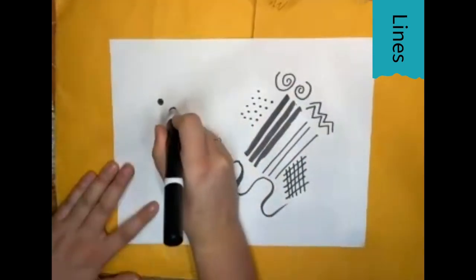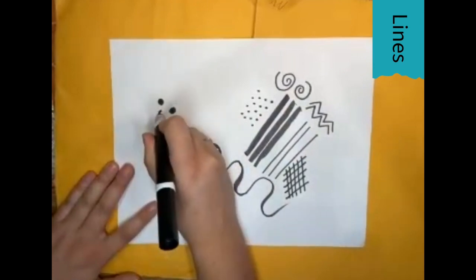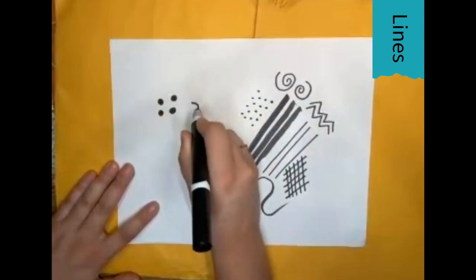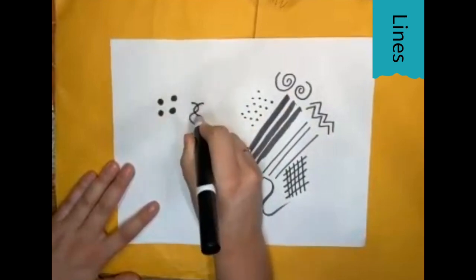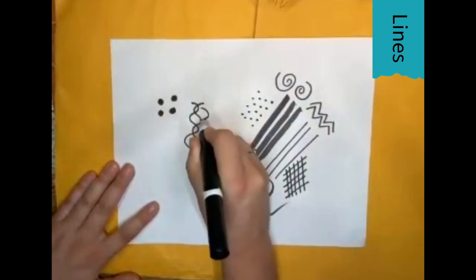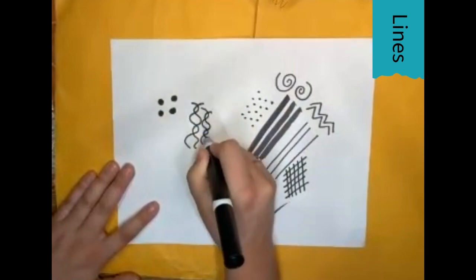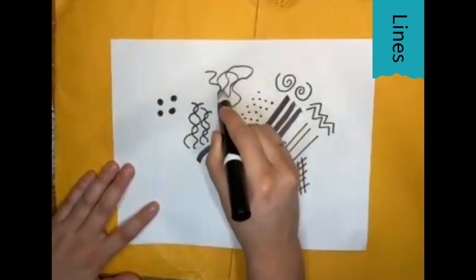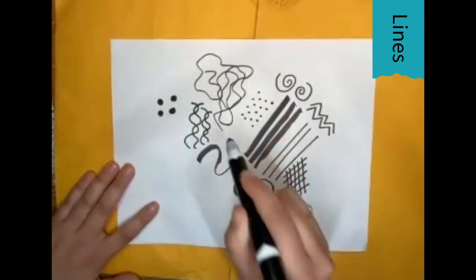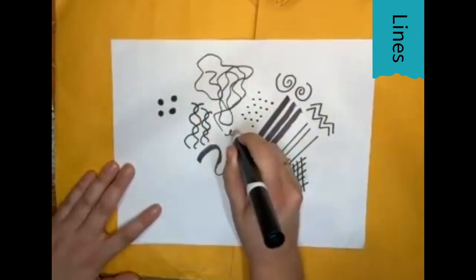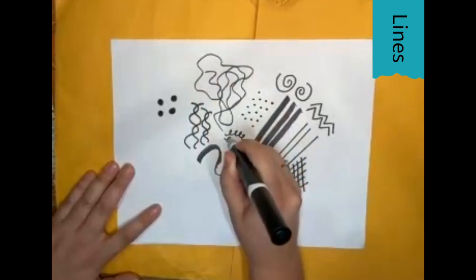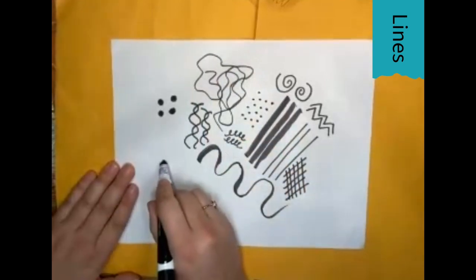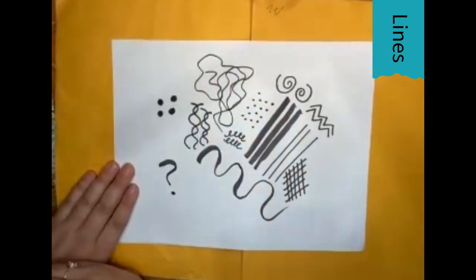I like to draw a circle and fill it in to make a bigger dot. Now I'm going to make up my own line and make squiggly lines that overlap each other. You can also just scribble, and that creates a pretty cool line. And something that I really like to do is make lines that loop the loop. Now I want you to think about, when you draw your trees, what kind of lines might you use?